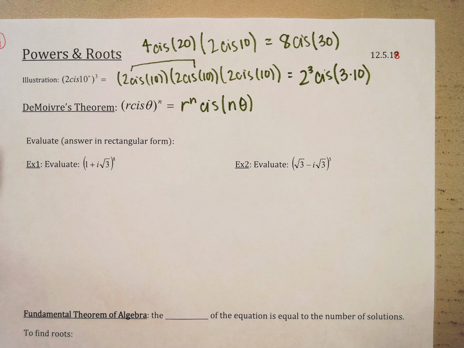That makes raising something to some power way easier to deal with, because if I had something like 2 cis 10 to the 100th power, then that is something really hard to do, but it's a lot easier to do 2 to the 100th and then cis of 10 times 100. That's way easier to deal with than multiplying something out 100 different times.